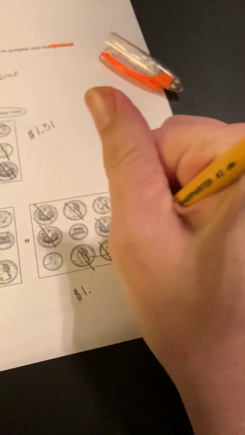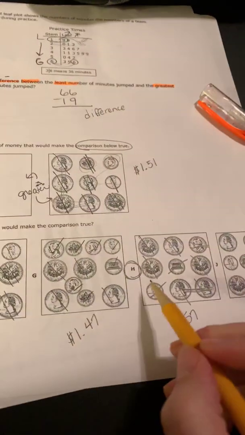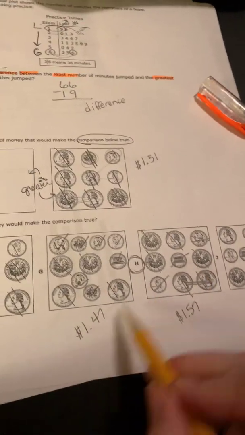2 quarters. There it is. 50, 55, 56, 57. And I would tell the kids, not only do I want to see the letter, but you should show your proof with the labels. See what I mean? 2 questions.